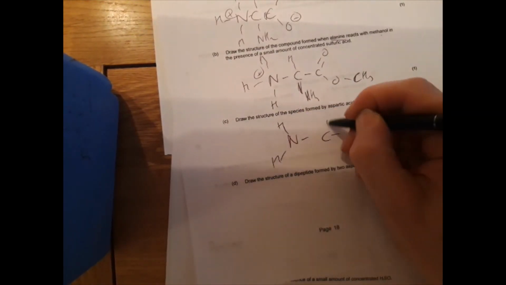Aspartic acid at high pH. High pH, that's OH minuses, so you'll get rid of the acid group, aspartic acid. Draw the structure of a dipeptide from 2 aspartic acids. Go NCC, double bond O, OH, double bond O, H. See, that's all without the thinking, and then you just pour the aspartic acid thing here. NH3, no, NH2, piece of cake.